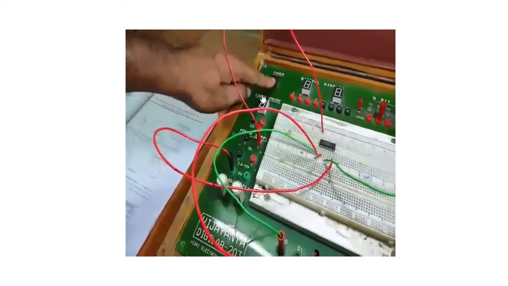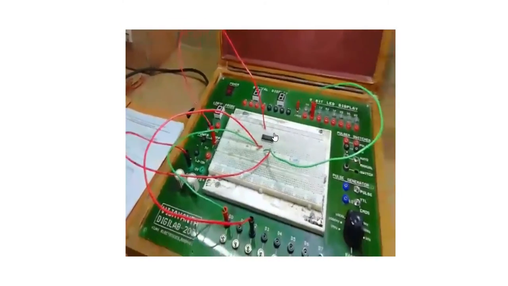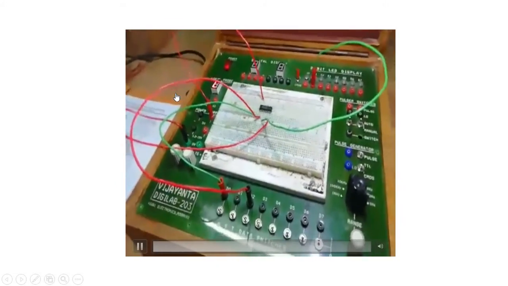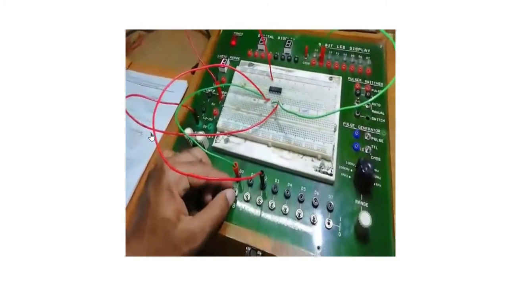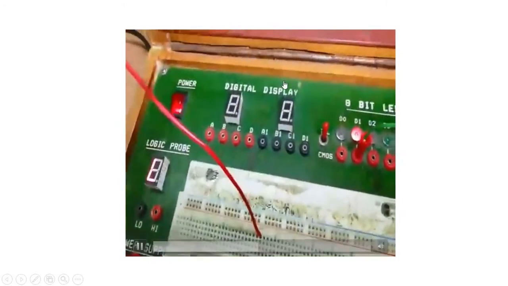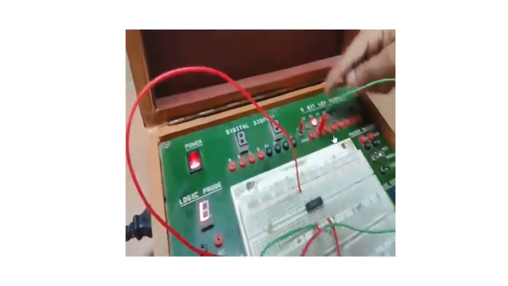We will switch on the power supply. Now we have switched on the power supply. So we will verify the truth table for the NAND gate. So for NAND gate, 00 will give 1. Both inputs are 0, so the output is 1. For 00, the output is 1.